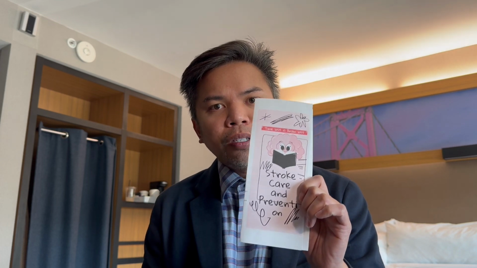As you probably already know, Mr. Smith, as you know, has just had a stroke. Unfortunately, patients who have just had a stroke are at a high risk for developing another stroke. Also, considering that he has a history of atrial fibrillation, that puts him at another risk for stroke. So, I did create this pamphlet. It's on stroke care and prevention.